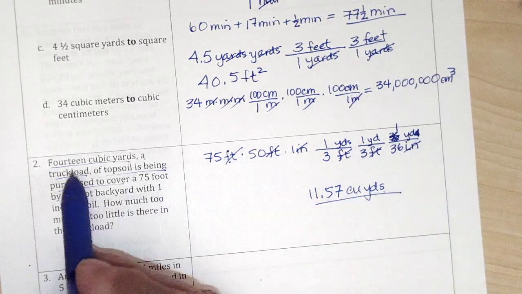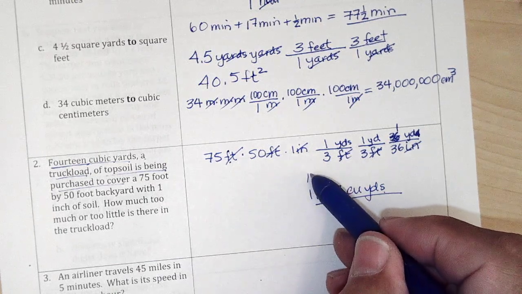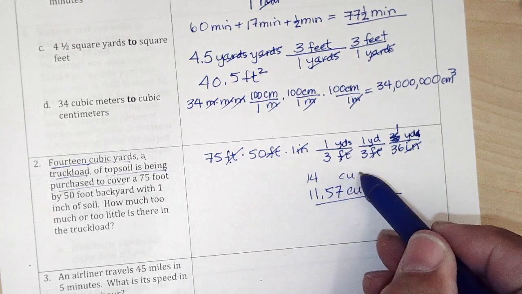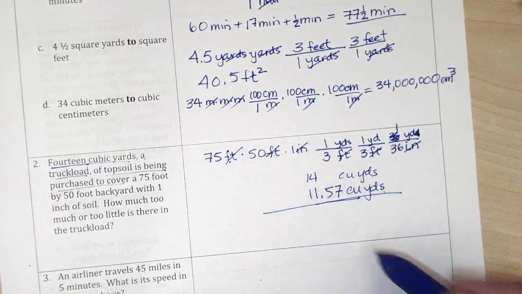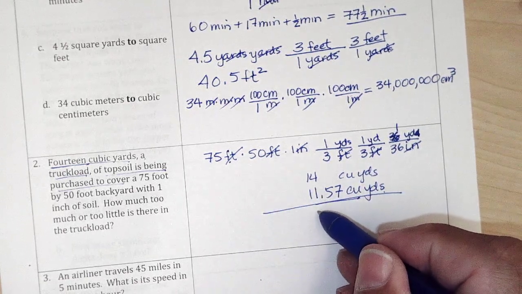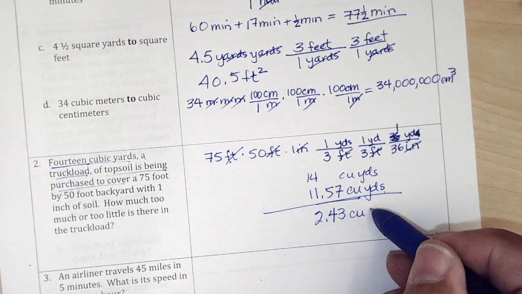So if the truck brings 14 cubic yards, minus this, I'll have extra 2.43 cubic yards.